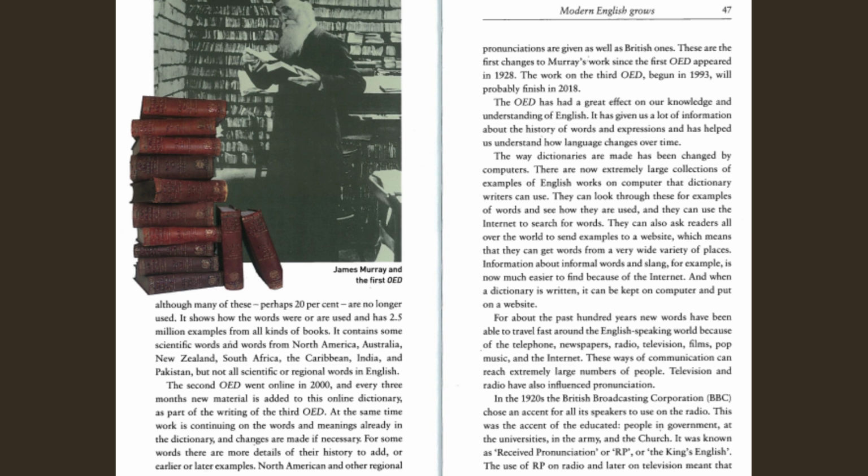North American and other regional pronunciations are given, as well as British ones. These are the first changes to Murray's work since the first OED appeared in 1928. The work on the third OED, begun in 1993, will probably finish in 2018.